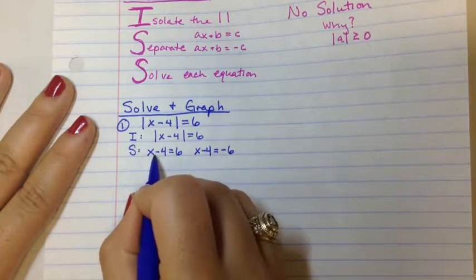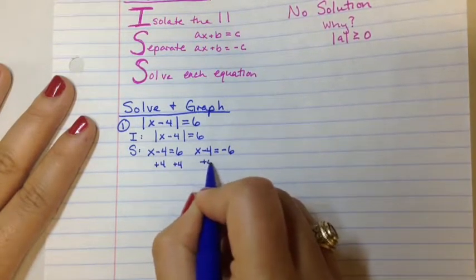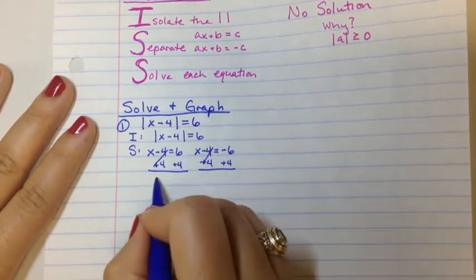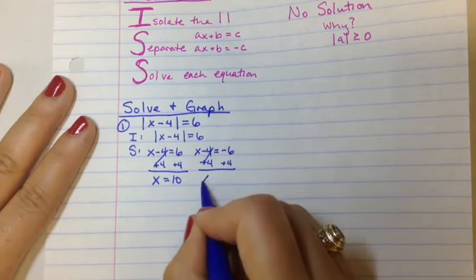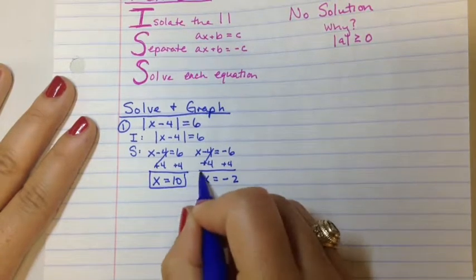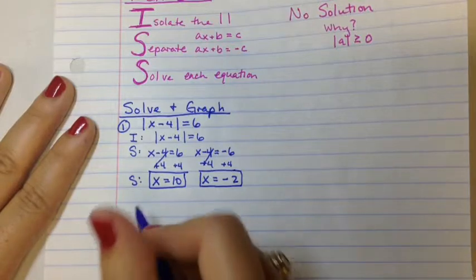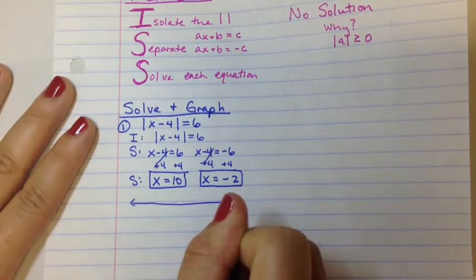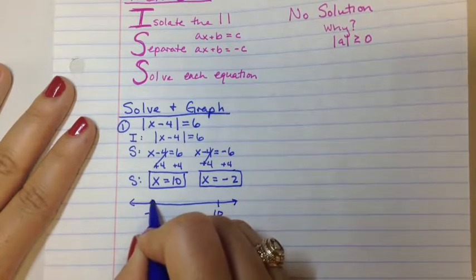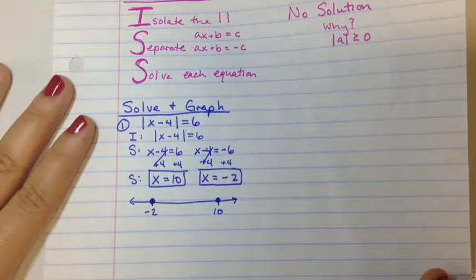We use inverse operations. The inverse of subtracting 4 would be adding 4. So we have x equal to 10 and x equal to negative 6 plus 4, which is negative 2. I have solved. There's my isolate, separate, and solve. To graph these, since they are just two solutions, I'll have negative 2 and 10. And since x is equal to those, we put a closed dot.